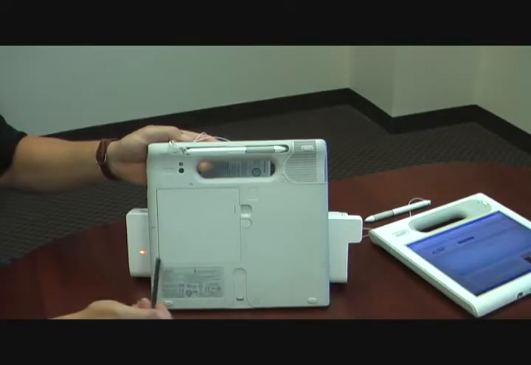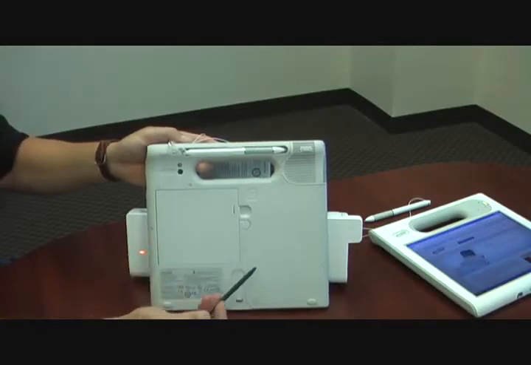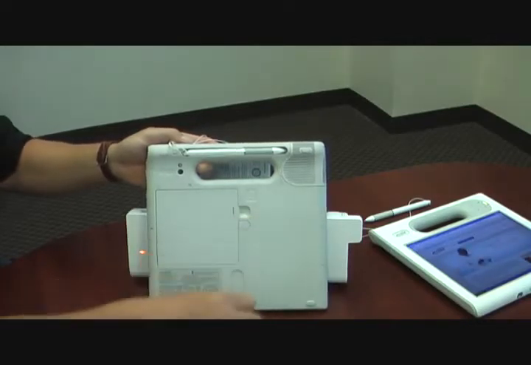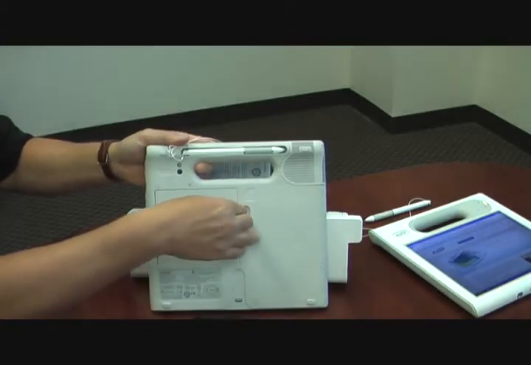There is where the battery is housed. The battery is easily removed using the spring assembly and your finger, to remove the battery if you want to swap it.